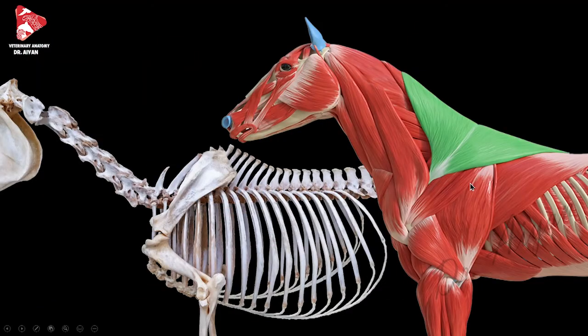So as we mentioned, shoulder girdle muscles could be divided into two groups, the superficial muscle group and the deep muscle group. In some other anatomical books, they may divide them into dorsal and ventral muscle groups. And now let's start with the first muscle highlighted in green. As you can see here, this is what's called the trapezius muscle.